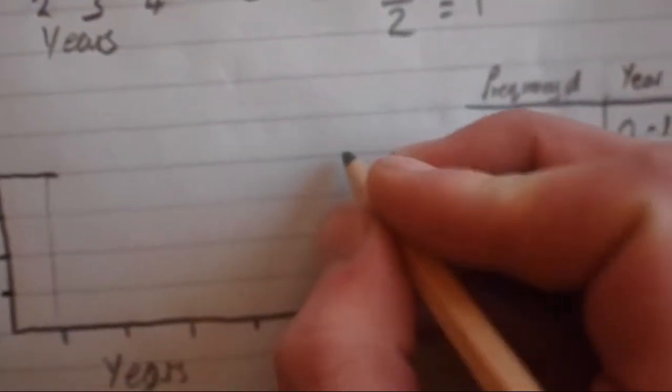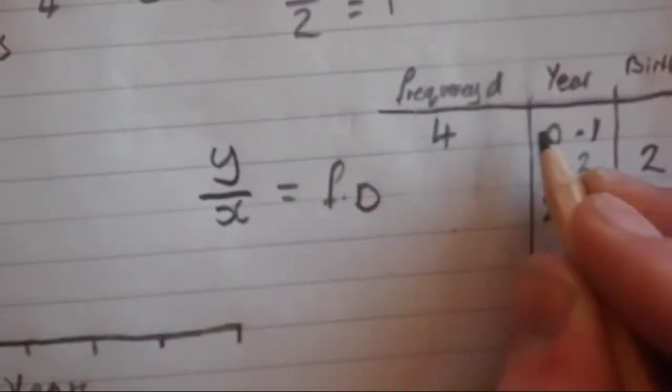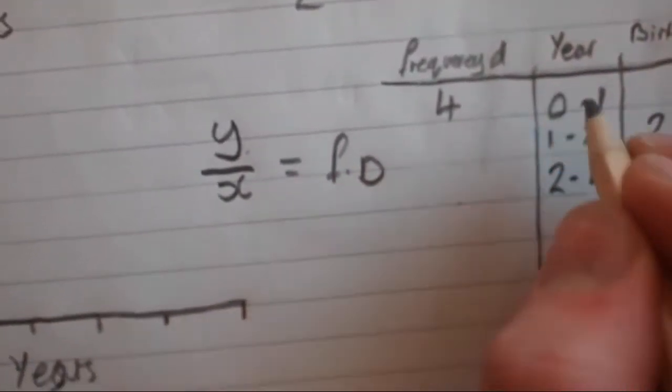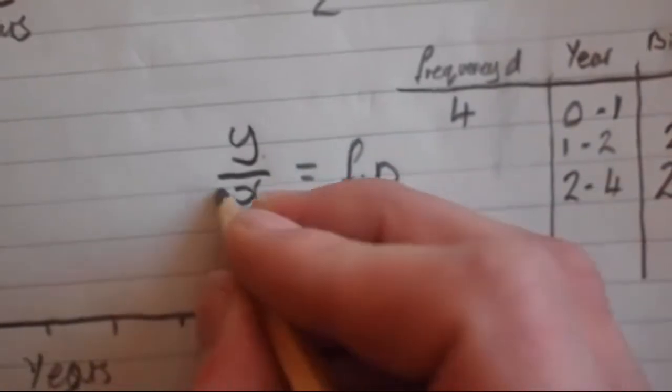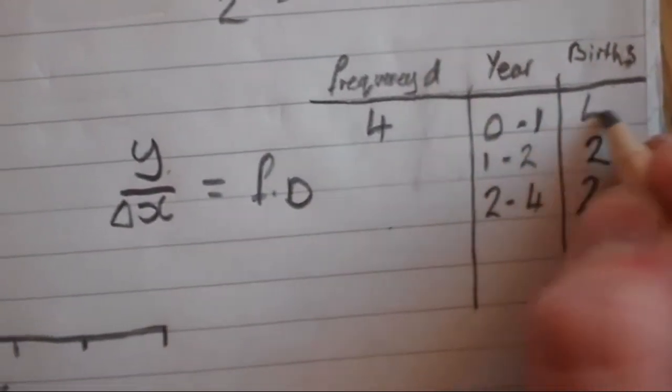So remember, it's the value of y, which is here, divided by x equals fd. So if we take the frequency density and multiply it by x, the year, we get y. So 4 times by 1. So I should put the change in x, and the births will be 4.